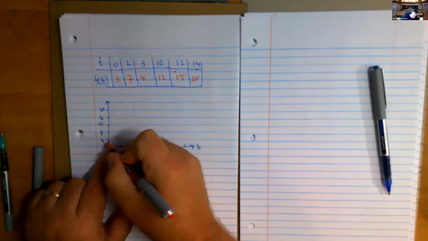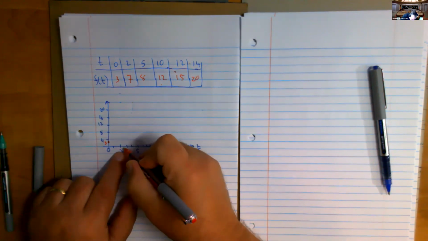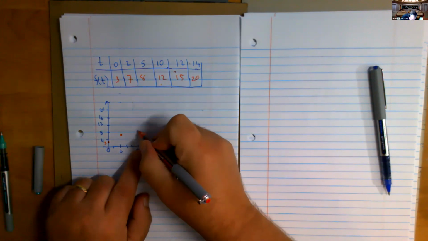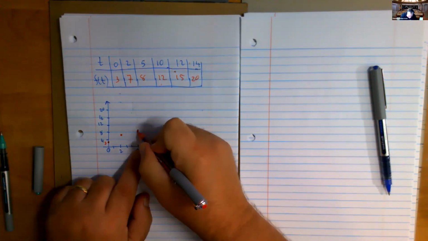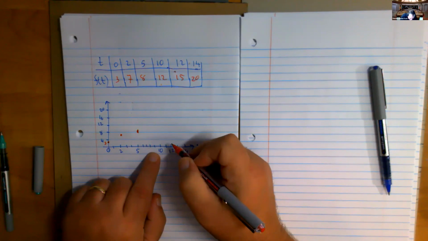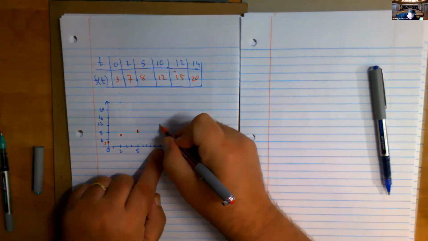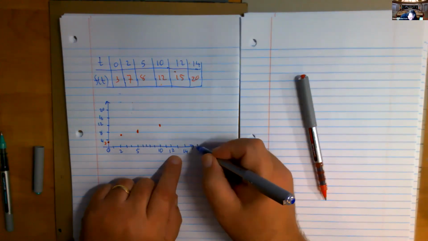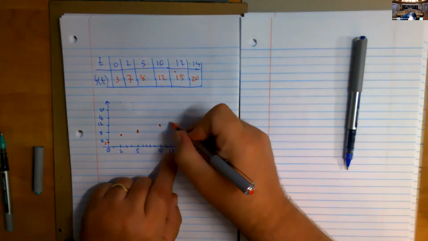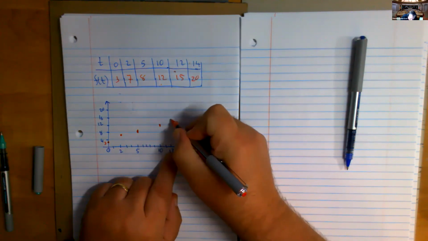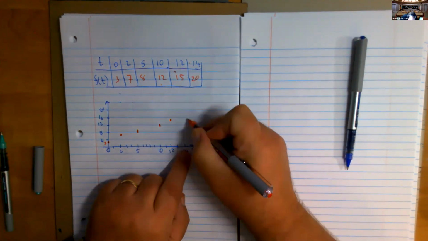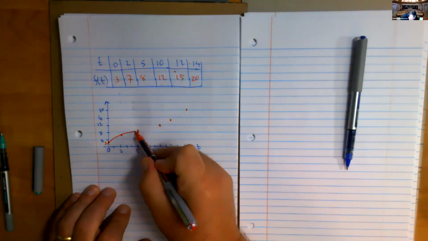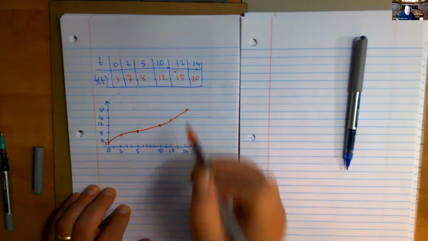It's about there. At 2, it's 7. It's about here. At 5, it's 8. It's actually on the dot. At 10, it's 12, which puts it about here. At 12, it's 15. It puts it about here. And at 14, it's 20. It puts it right here. So can you imagine we've got a kind of curve that looks something like that? Right.